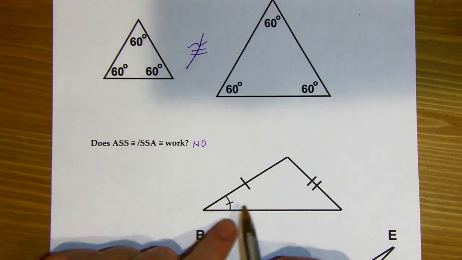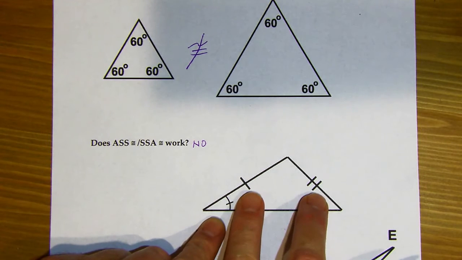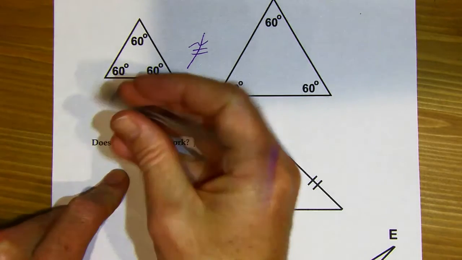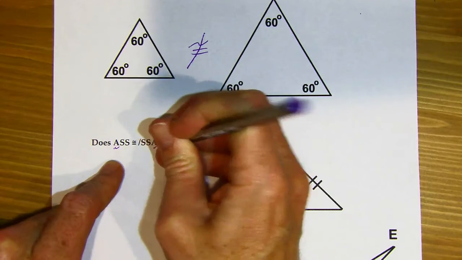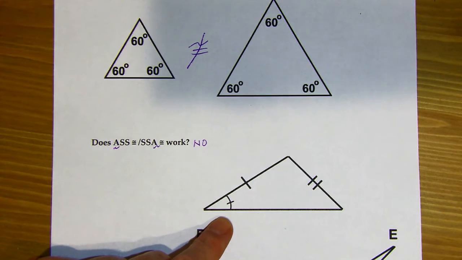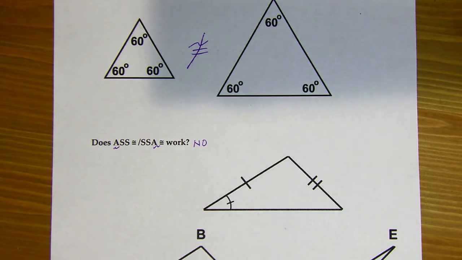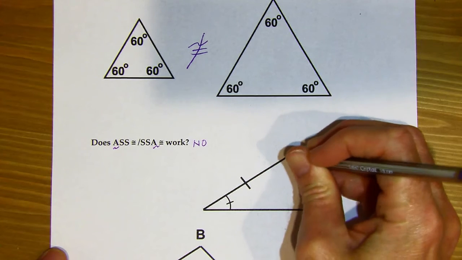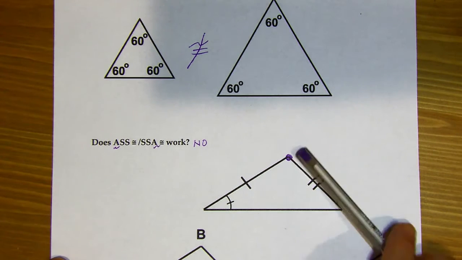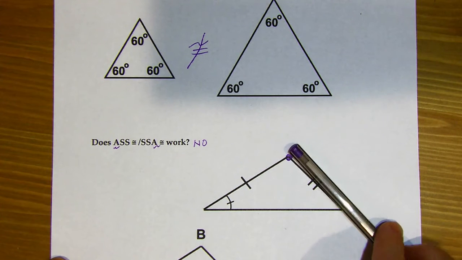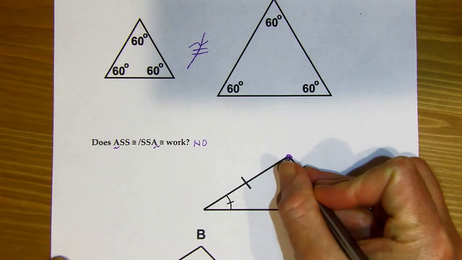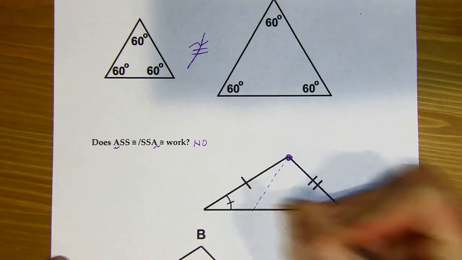Okay, so here I've got an angle and two sides. And my angle is a non-included side, right? So I can see the A is not in between the two S's on these. So this is my ASS or SSA situation. Okay, now let's imagine that there's a little hinge up here at the top. Okay. And what if I took this side and swung it until it was something like this?